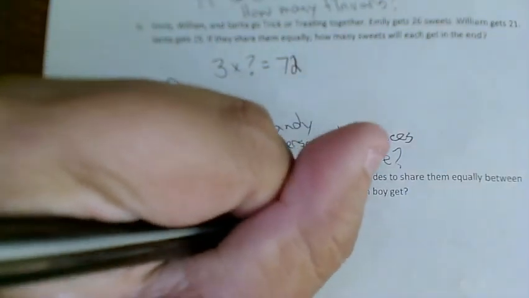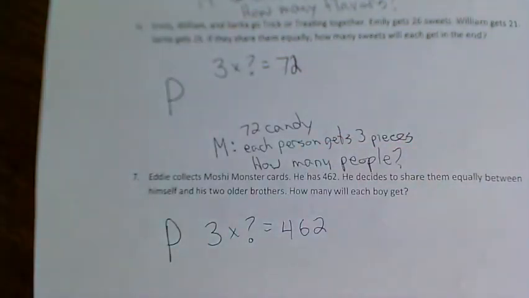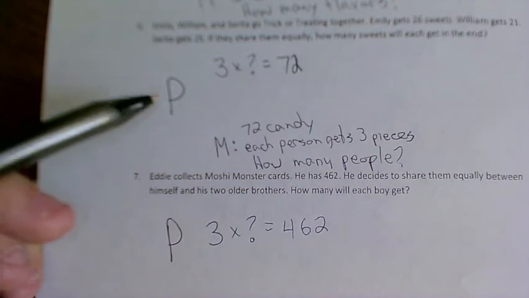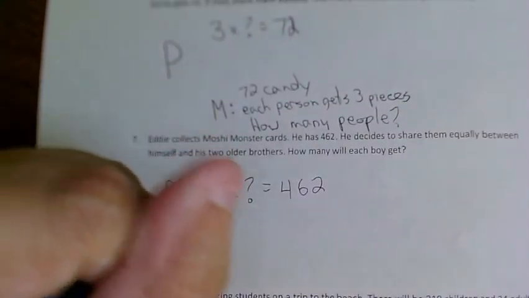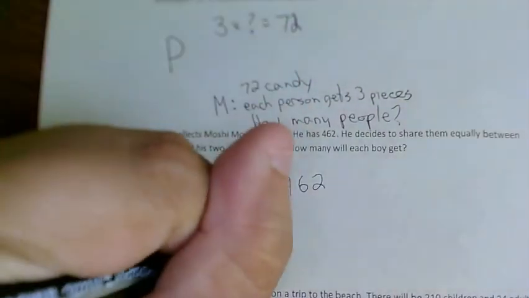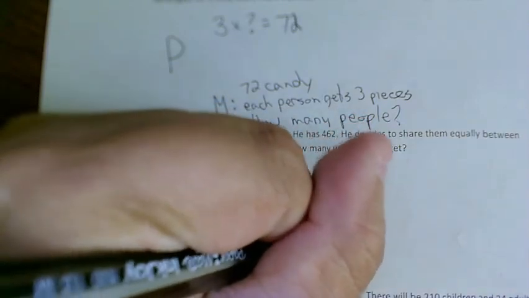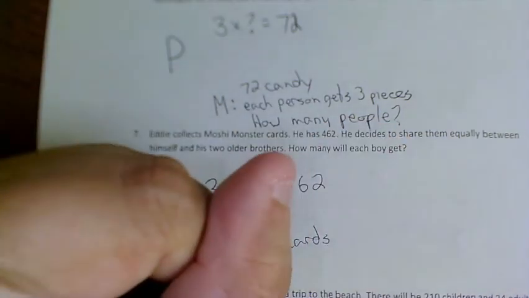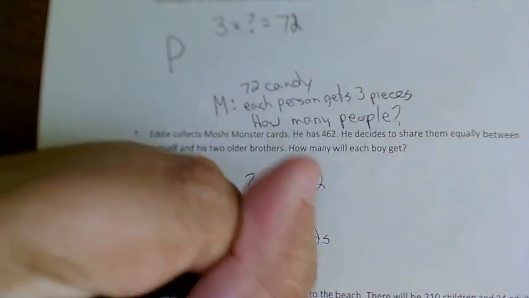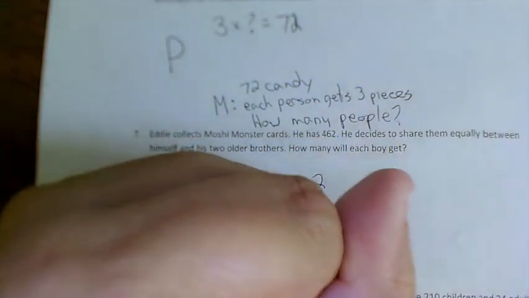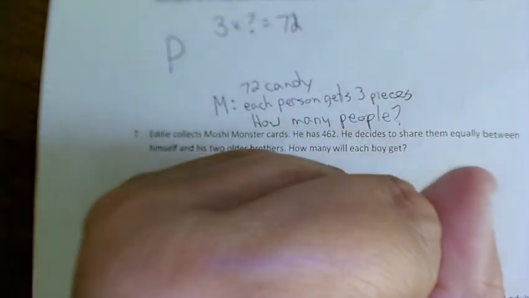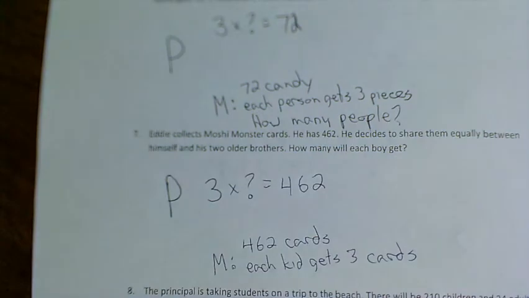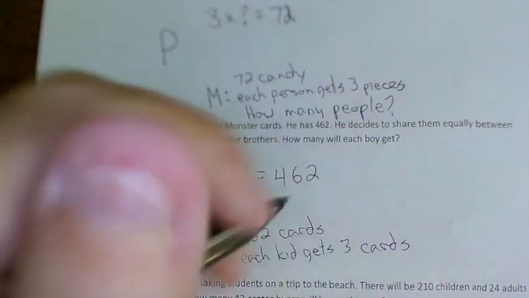They get 462 cards total. Just like the last one, if we were to switch this to measurement, we would have 462 cards. Again, maybe you're passing them out and each kid gets 3 cards. So then how many total kids could possibly get these cards?